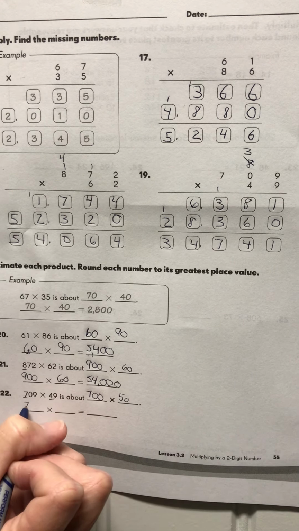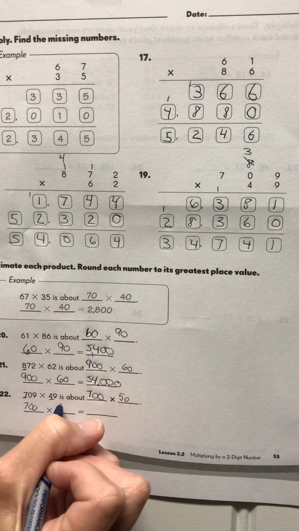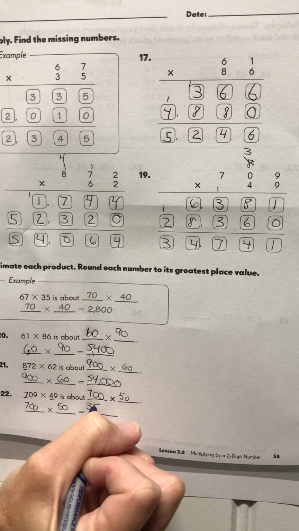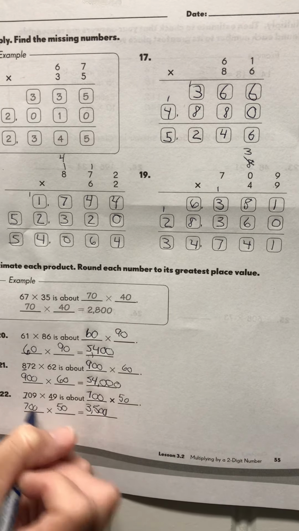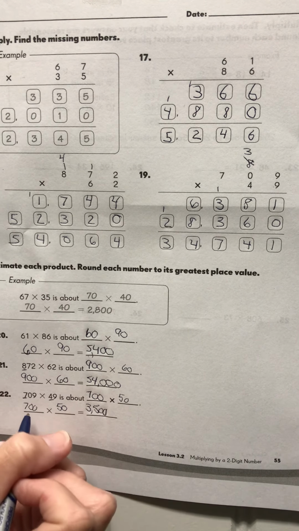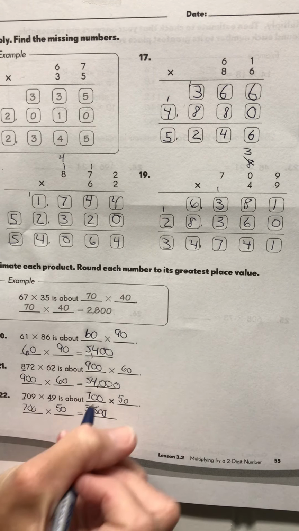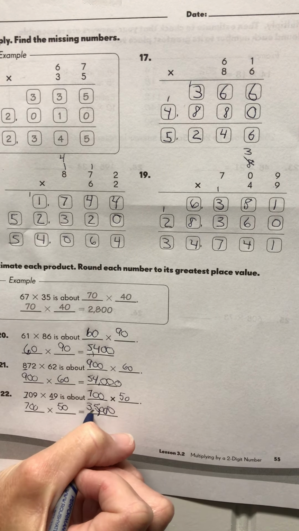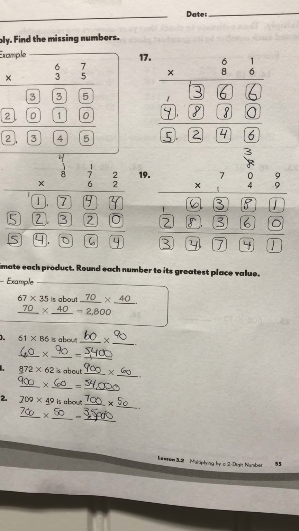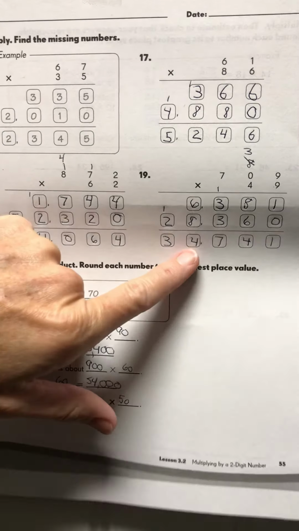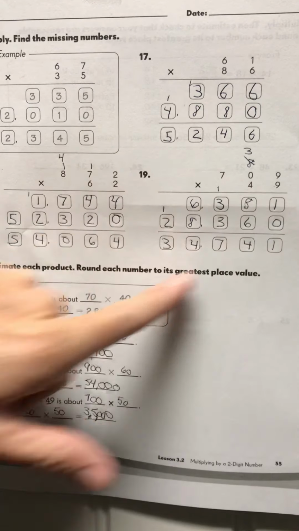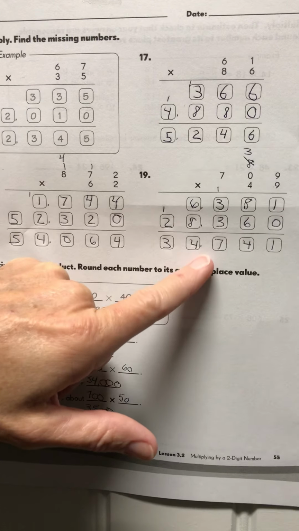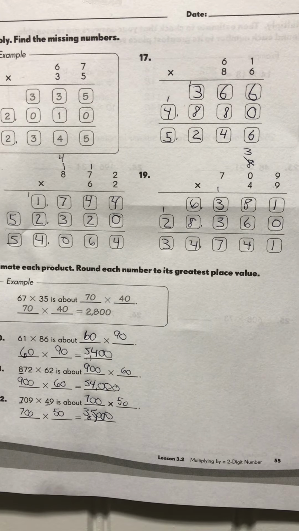So what you're doing is you're multiplying 700 times 50, and you're going to get 35, because 7 times 5 is 35, plus I'm going to add 3 zeros. My mistake. All right, 35,000. Is 35,000 close to 34,741? Yes, it is. So this makes sense as my answer. So I probably got that correct.